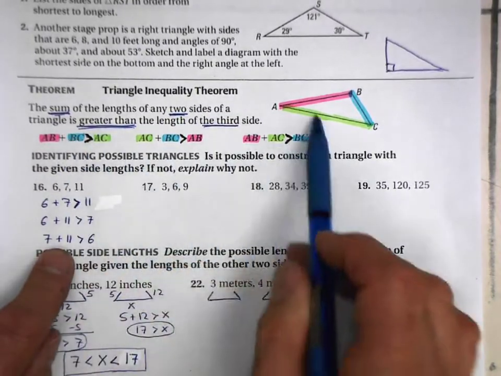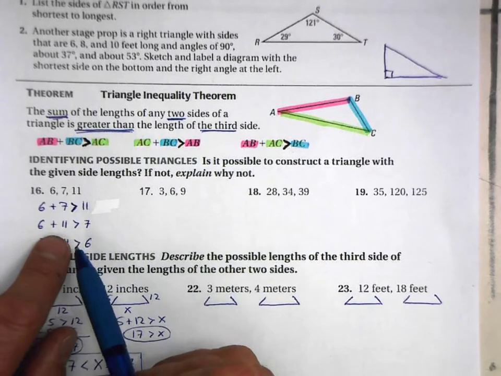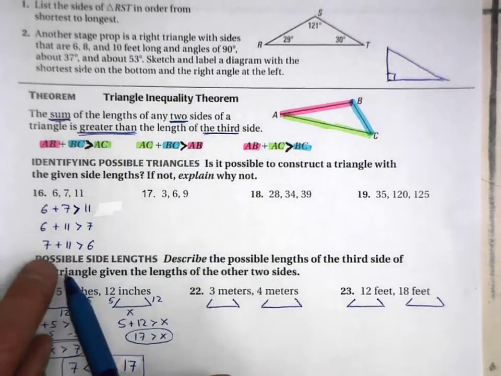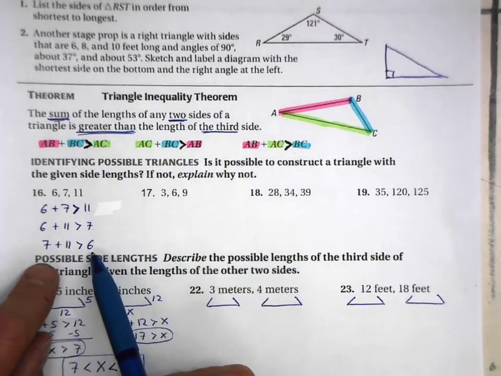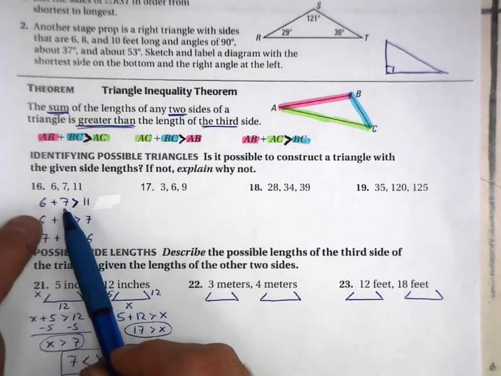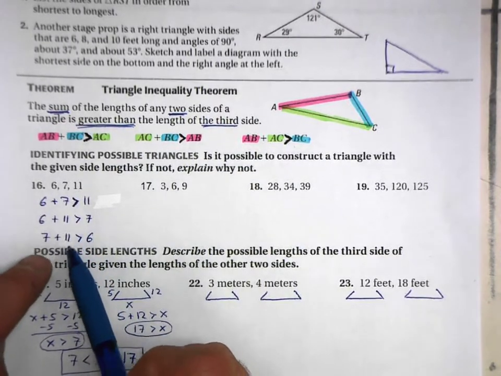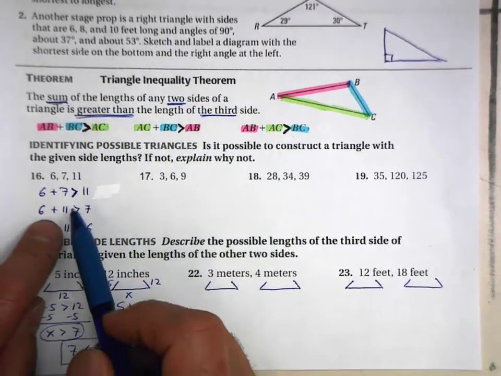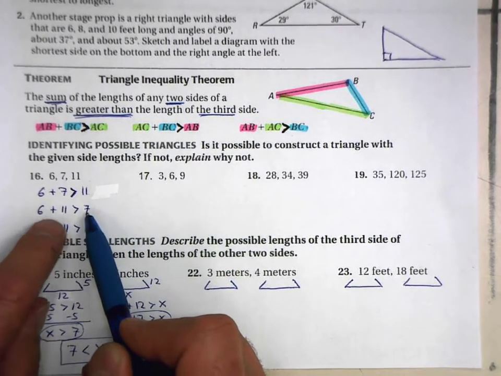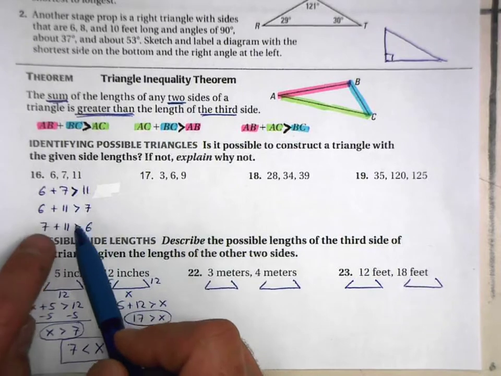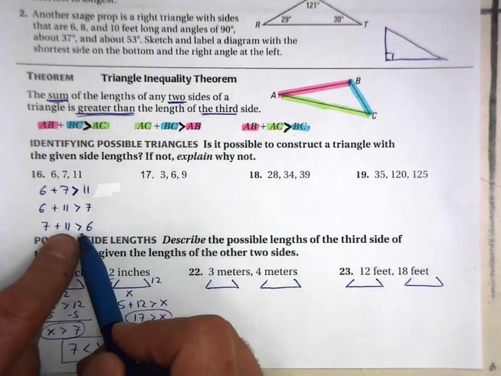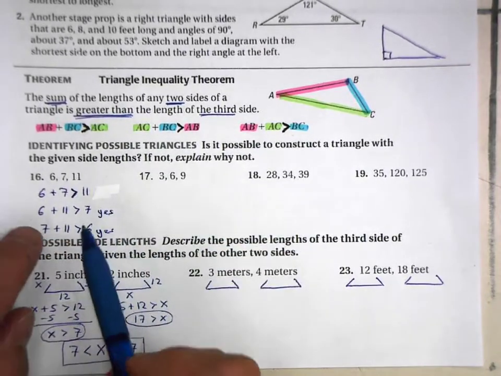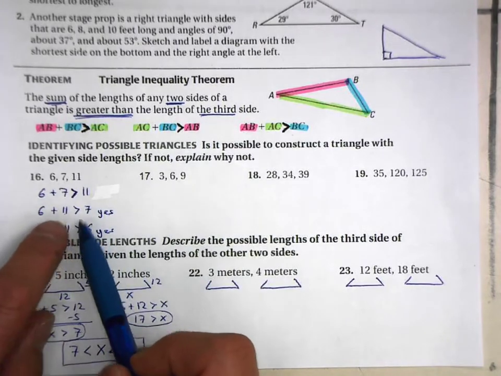Now, using this theorem, I could also say it also has to be true for the other ones. 6 plus 11 has to be greater than 7, and 7 plus 11 has to be greater than 6. All I'm doing is switching which pair of sides I'm adding together, and that has to be greater than the third side. And it is indeed the case. 6 plus 11, of course, is greater than 7 because 11 is greater than 7. 7 plus 11 is greater than 6, so I can put a yes beside that, and a yes beside that, obviously because 11 is greater than 7.